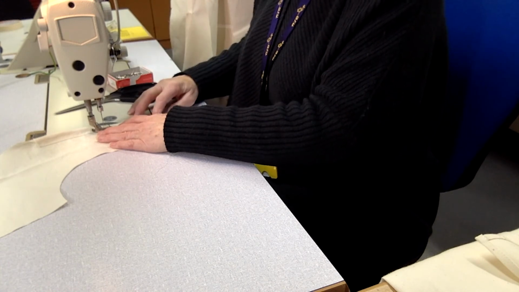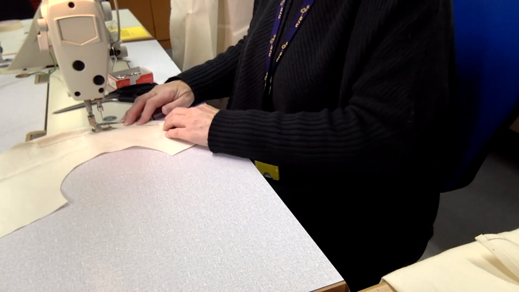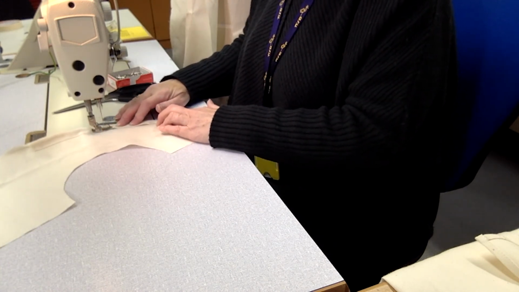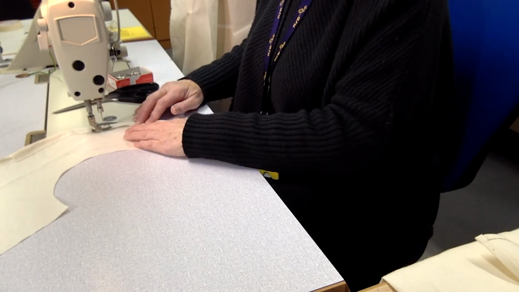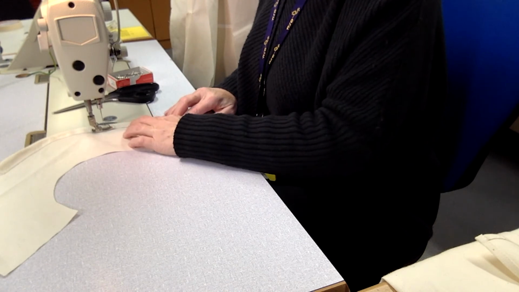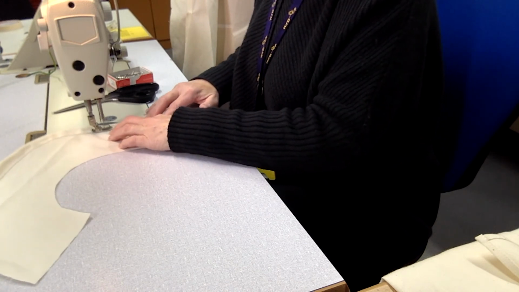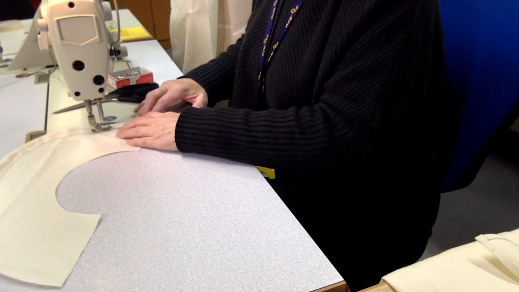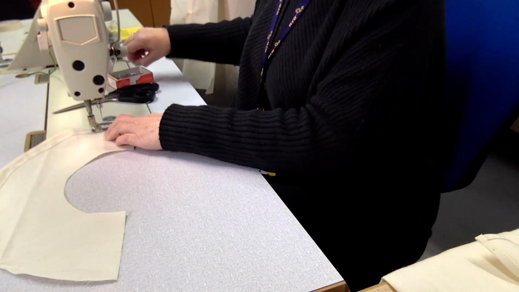Because these are all cut on the cross or cut on the bias of the fabric, it means they go around the curves really nicely and you don't get any puckering. And that might look really nice with a contrasting fabric.